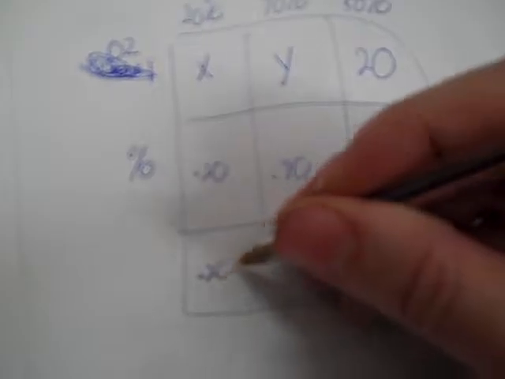Okay, so I don't know these, and then I can just fill out the bottom. So 20% of X plus 70% of Y, whatever equals whatever 50% of 20 is, which is 10. Okay, so I got a nice system here. X plus Y equals 20, and 0.20X plus 0.70Y equals 10.